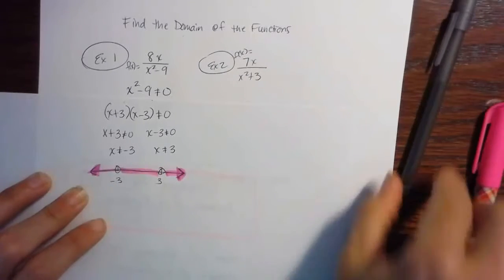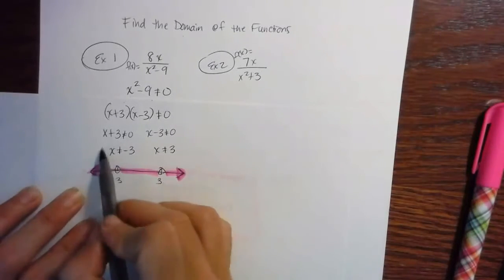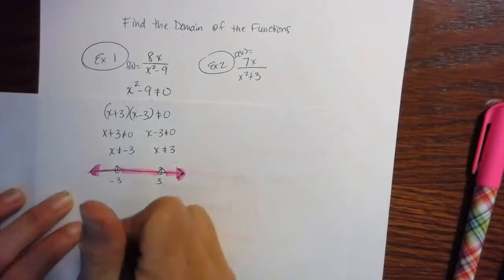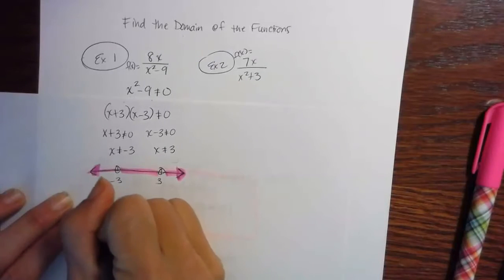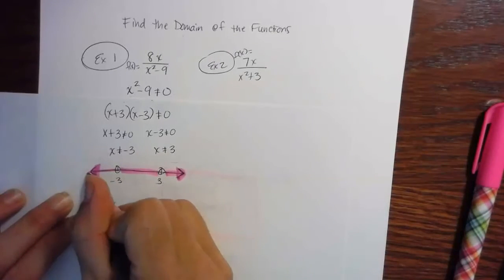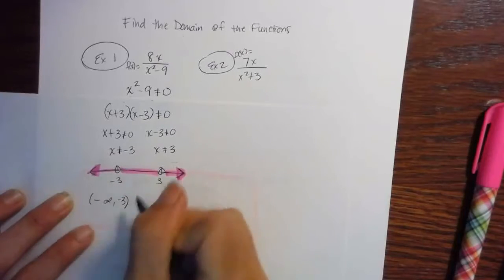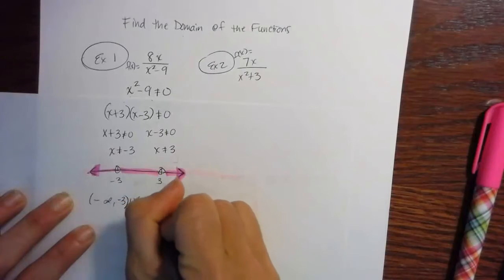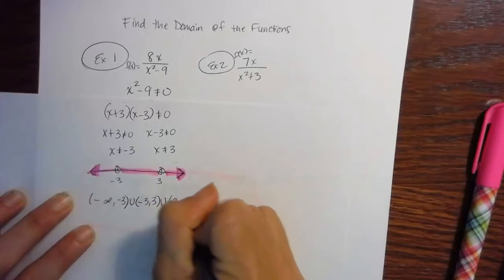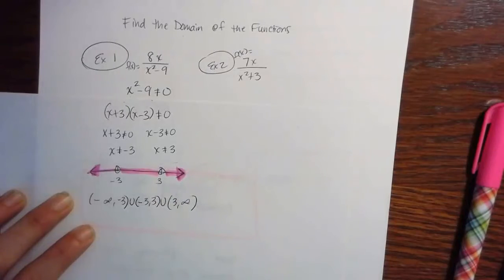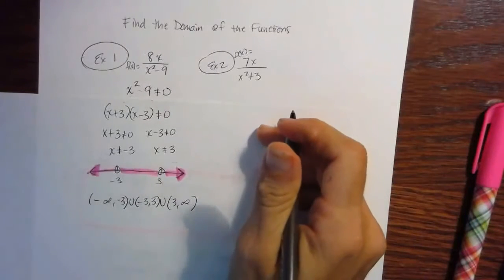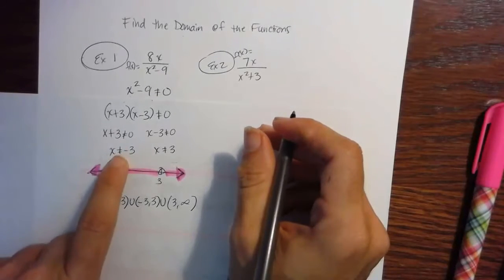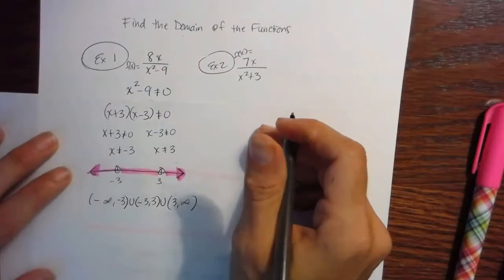To express that in interval notation, you'll see it sometimes expressed this way, but sometimes, and I think on MyMathLab, they're going to want you to express this in interval notation. The way that you would write that is the domain can be anything from -infinity to -3, then skip over the -3 and anything from -3 to +3, skip over the +3 and anything from 3 to infinity. So one of those two ways. MyMathLab will generally tell you whether they want interval notation or they will put the x and the not equal to sign if they want it in this format.